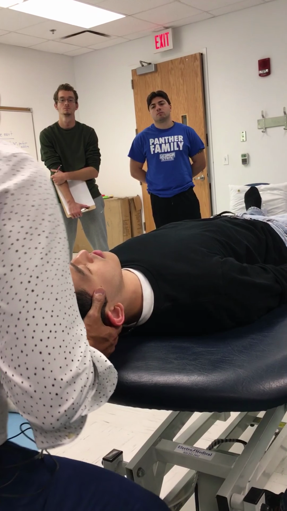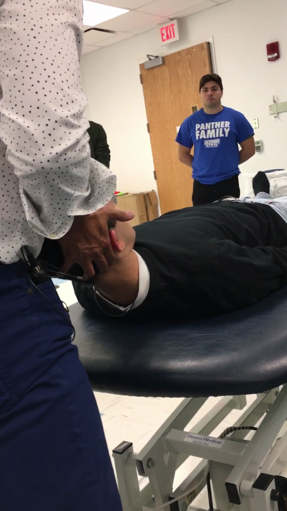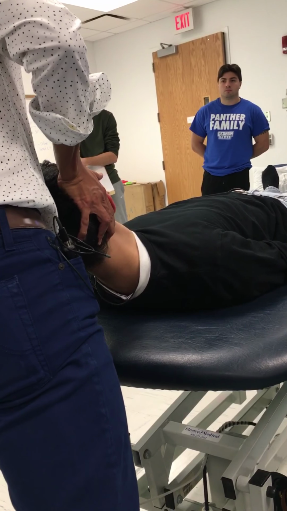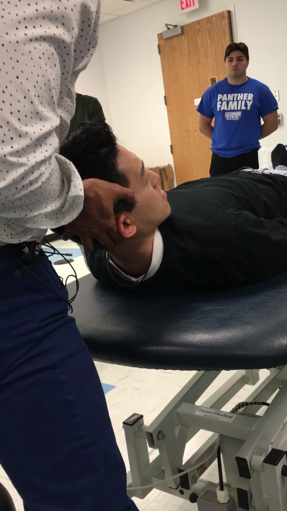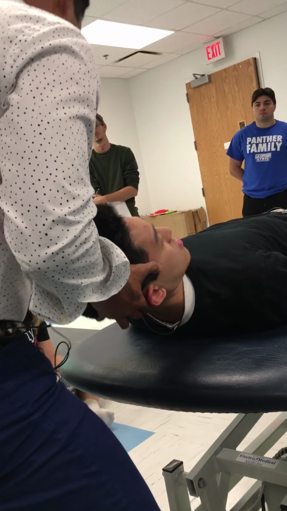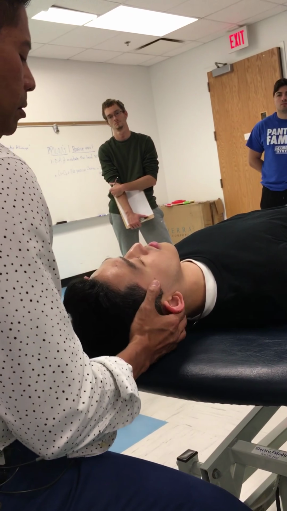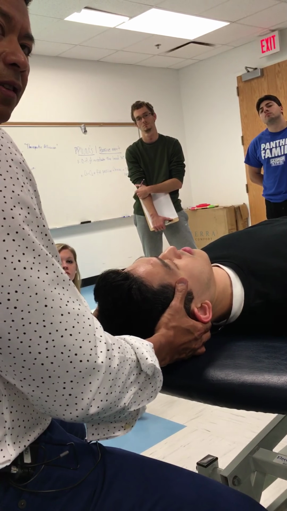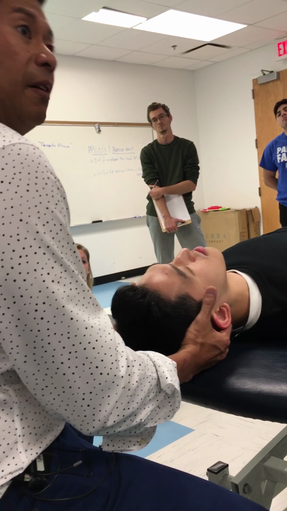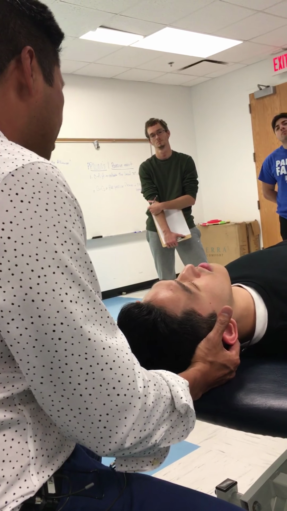If I'm doing C1 and 2, increase in soft tissue tension on this side, decrease, and then the same thing here. And then neutral on 1 and 2. The same way, every time I flex, it's going to be an increase in soft tissue tension, and then decrease in soft tissue tension in extension.